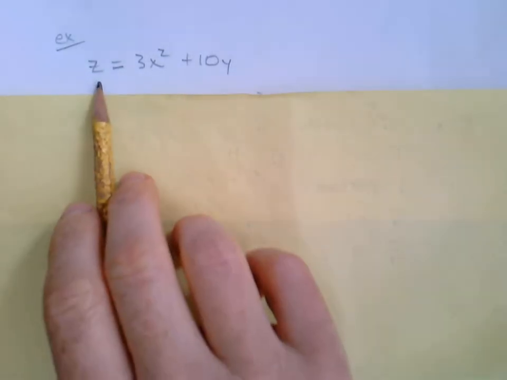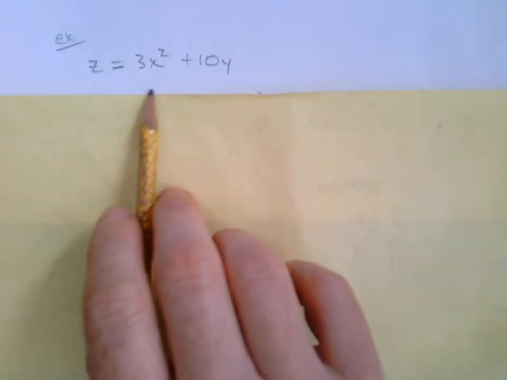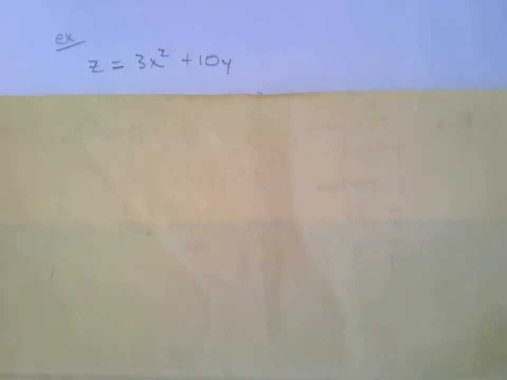Okay. So if we wanted to take the partial derivatives, we would still do them either with respect to x or with respect to y. But now the notation's going to change a little bit. Here we use the dz over dx notation.